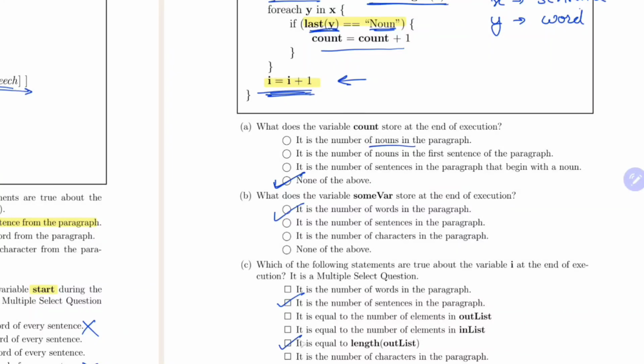So it is also equal to the length of outlist, right? And it is also equal to the number of elements in the outlist, right? Because the elements in outlist are sentences only. So I think these three options will be correct for this one.